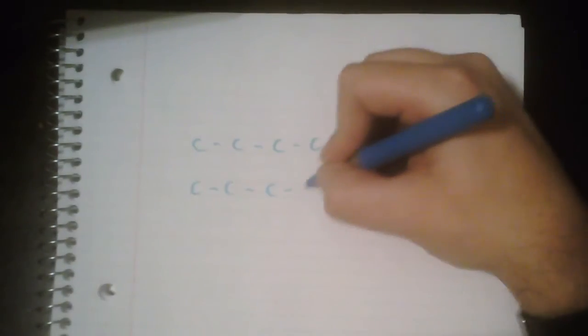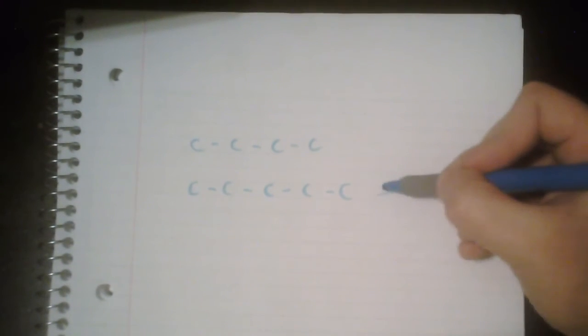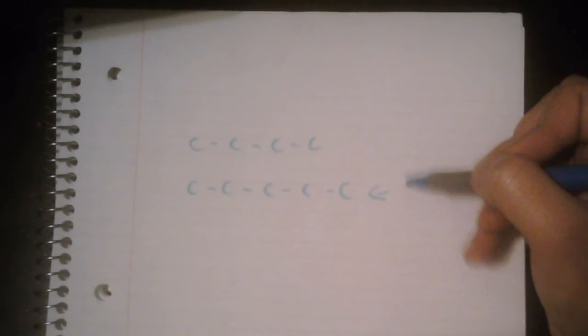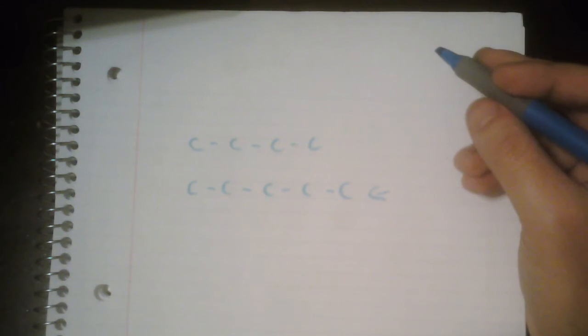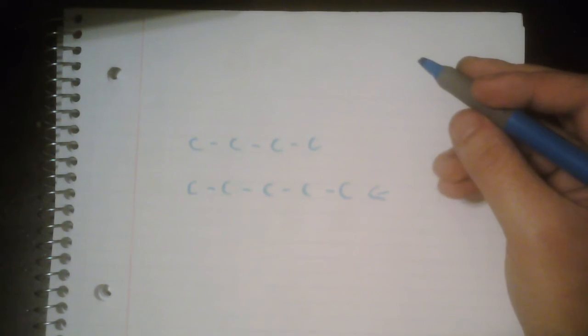If you're comparing one to another, technically speaking, this one would have a tiny bit higher boiling point just because there's more carbon, which means there's that much more London forces. But in general, what you're going to focus on are a few big rules.